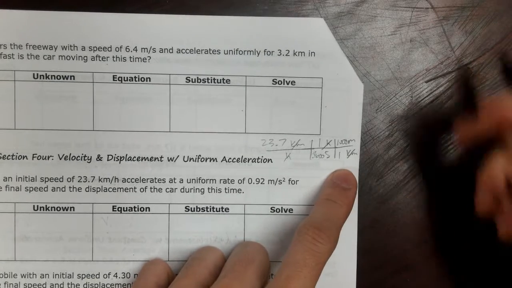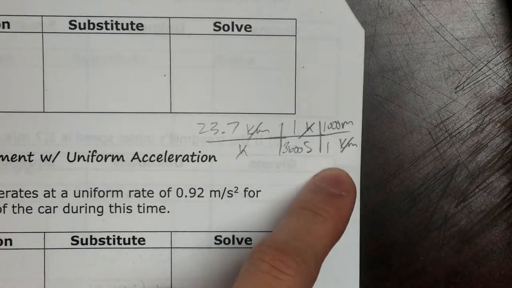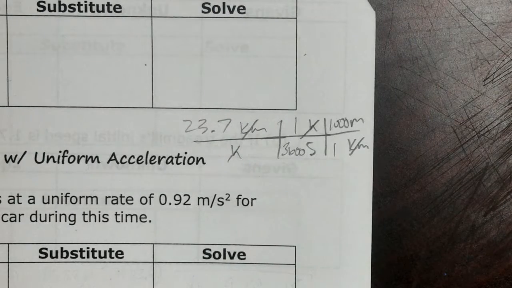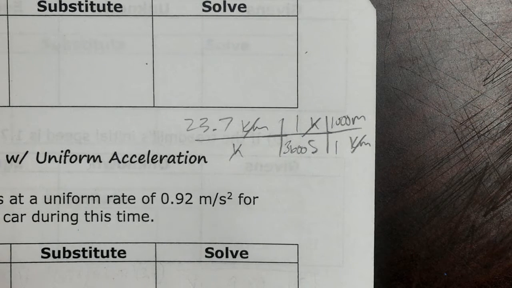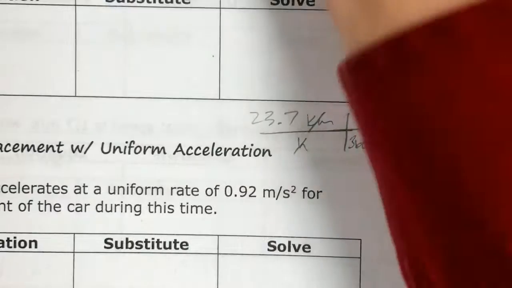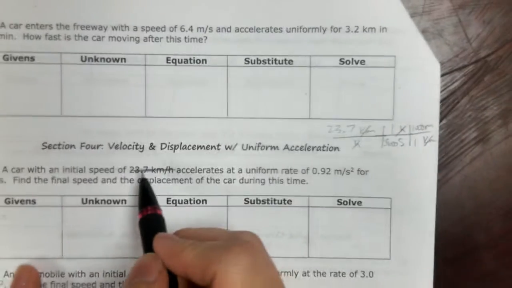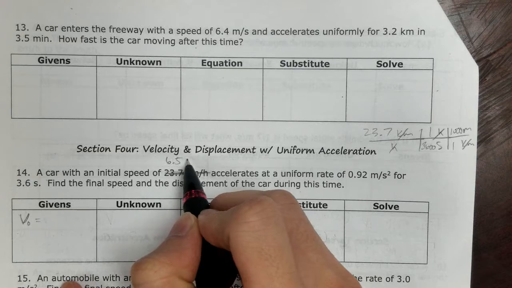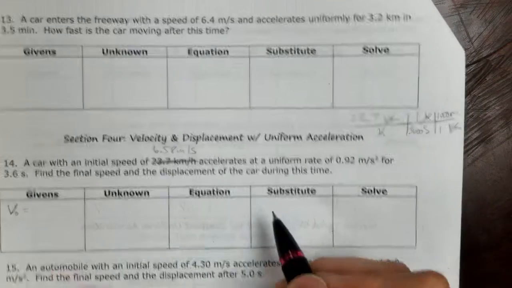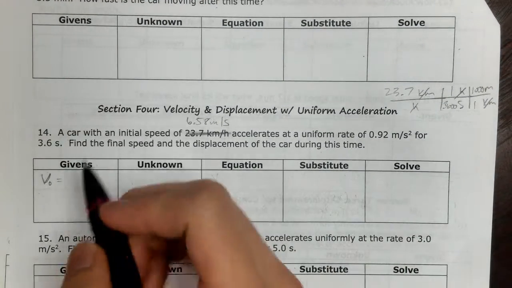Okay, so you gotta punch this into your calculator. 23.7 times 1,000 divided by 3,600. What did you guys get? Uh, 6.58. So I'm just gonna cross it off over here and put 6.58 meters per second. Alright, and I can also plug it in over here too.